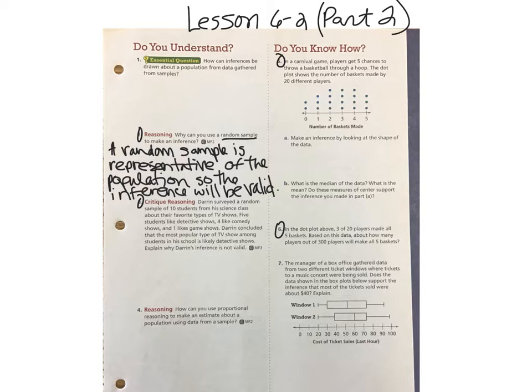Now I'd like for you to take a look at number 3. Explain why Darren's inference is not valid. First, let's examine the information that we have. It says that Darren only surveyed a random sample of 10 students from his science class. And while a random sample would make it a valid inference, 10 students in his science class certainly does not lead us to draw a conclusion about the most popular type of TV show among students in his school.